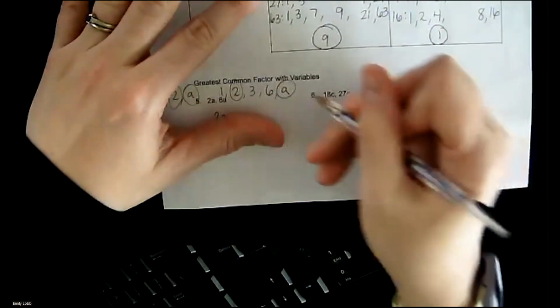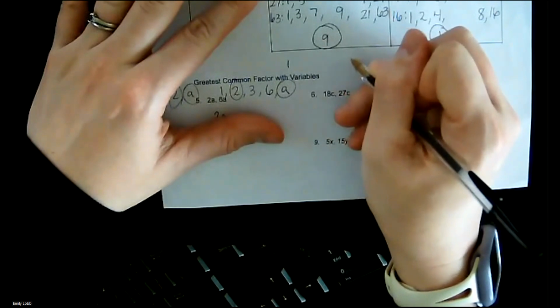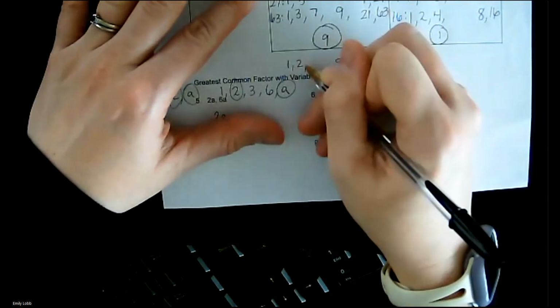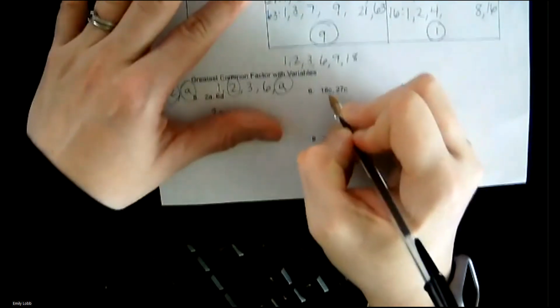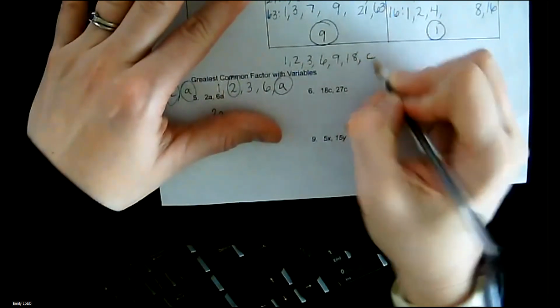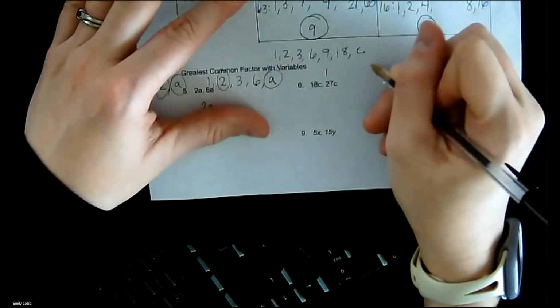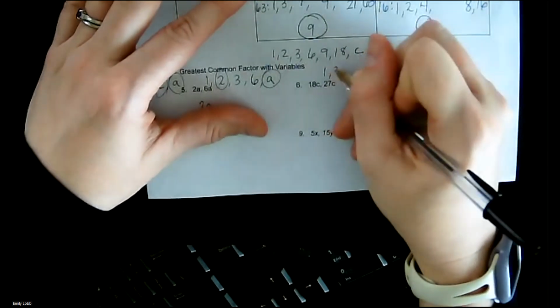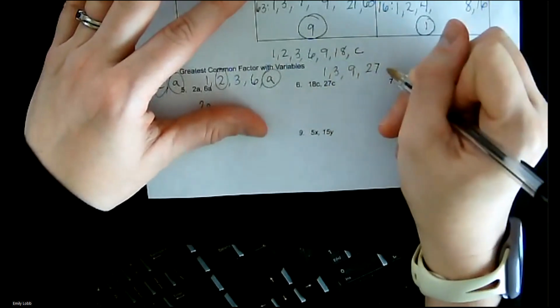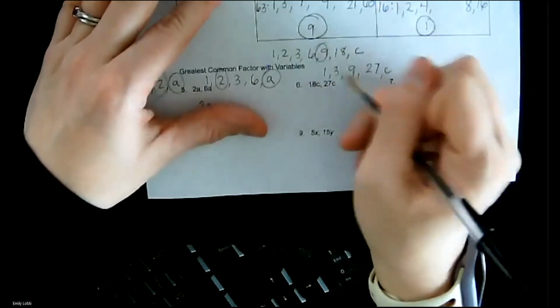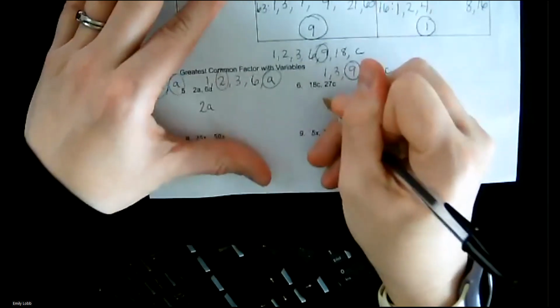So if we're looking at 18, we can think 1 and 18, 2 and 9, 3 and 6. And it's also being multiplied by C, right? And then if we're looking at 27, we have 1 and 27, and 3 and 9, but we also have a C. So now we have 9, and we both have a C, so we have 9C.